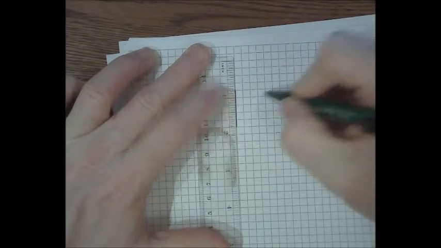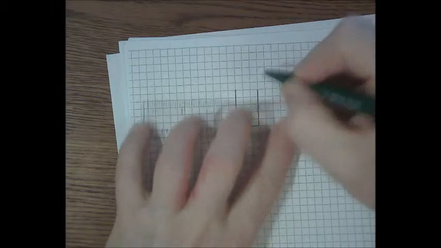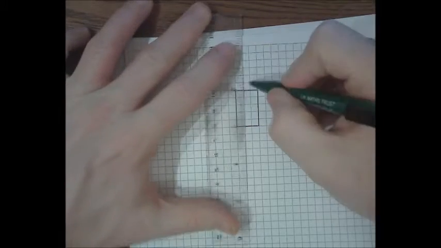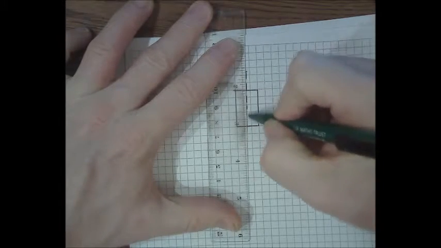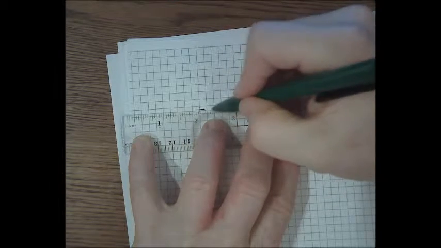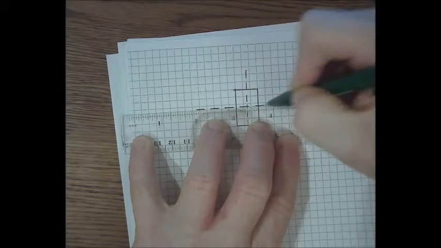So let's say this is your shape. I think that's got two axes of symmetry. There's this one. There's also this one. You do have to be careful.